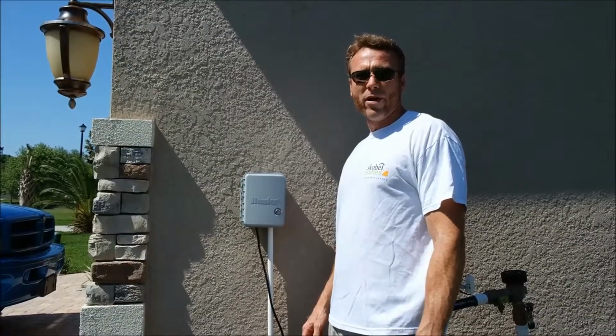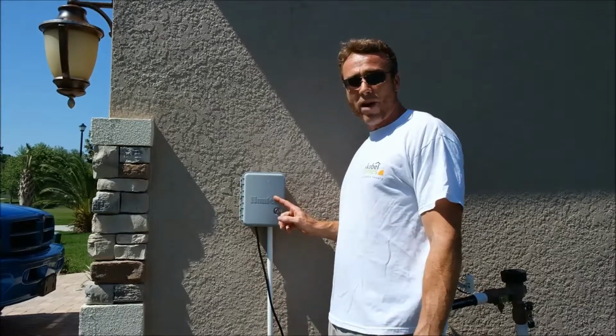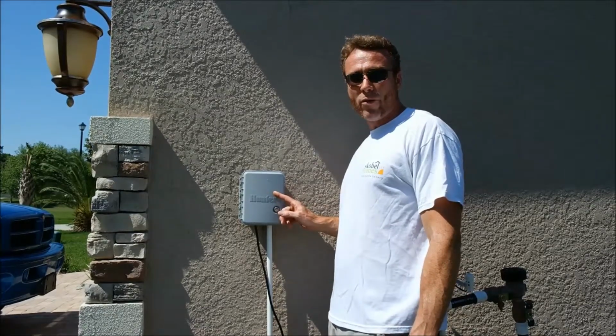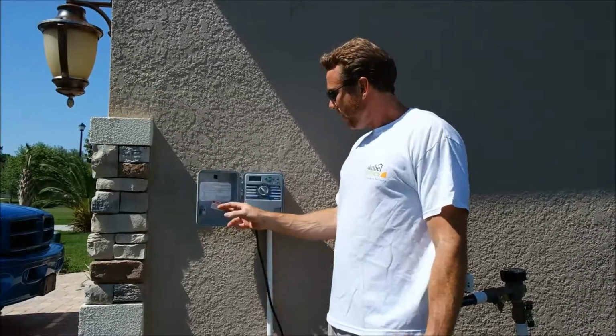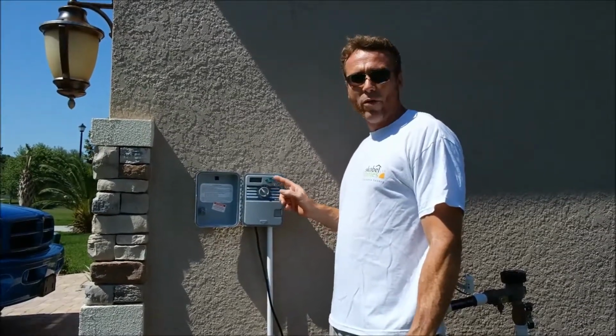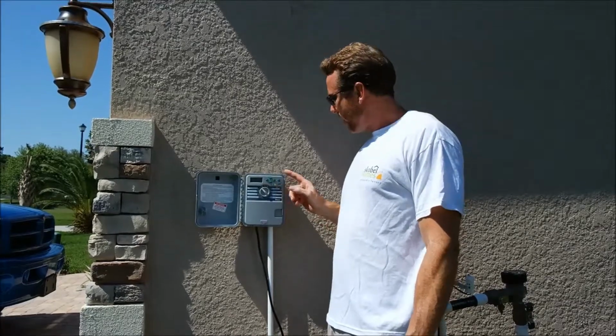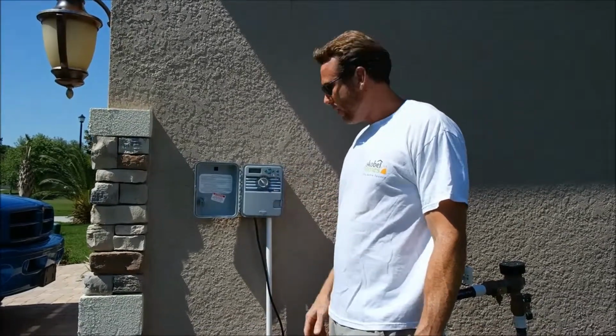All right, we're ready to program our irrigation system. You see the way this box is now closed? This is the way it should stay when we're finished. Driving around the neighborhood, I see a lot of these boxes in the open position. These are not made to get wet inside, so always keep it closed when you're done. All right, let's begin. We're going to set up the program.